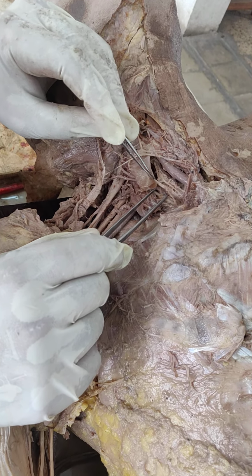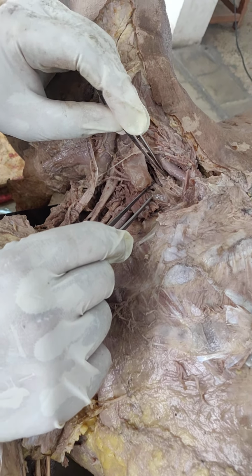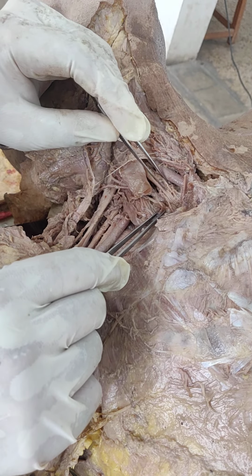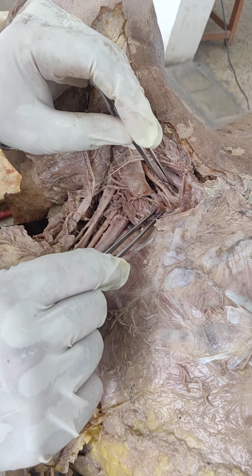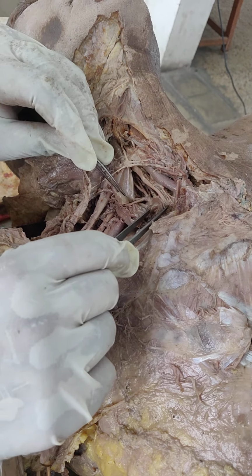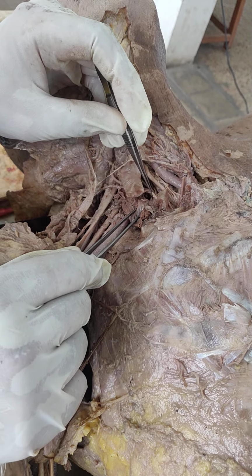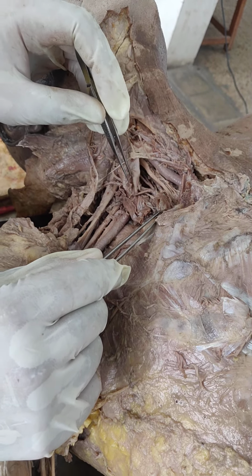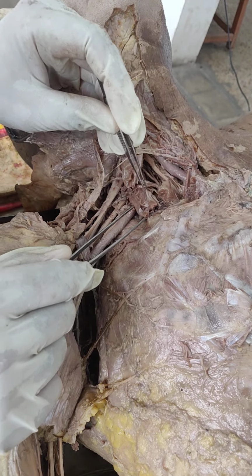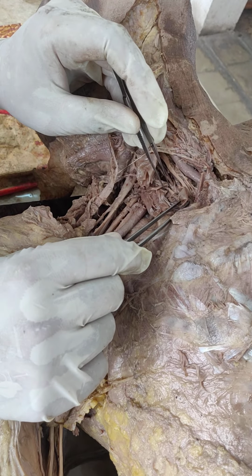This is the vagus nerve. This is the recurrent laryngeal nerve and this is the ansa subclavia. The phrenic nerve also crosses from lateral to medial over the scalenus anterior muscle.